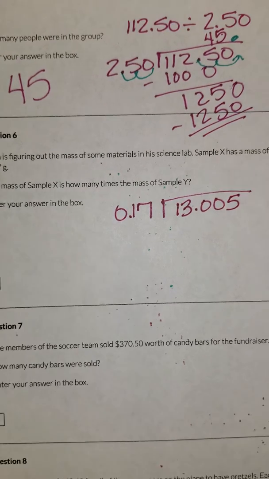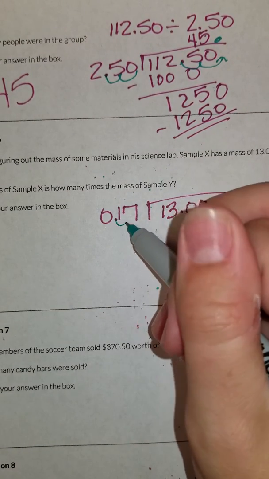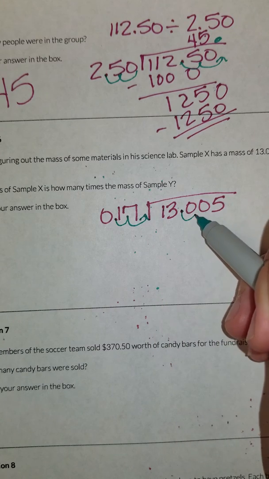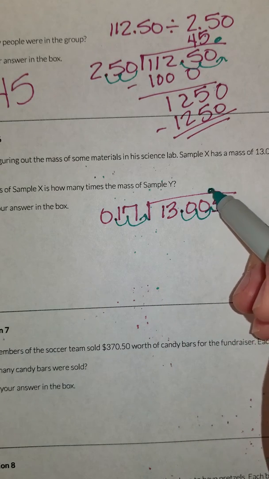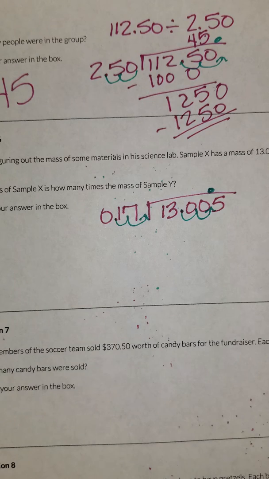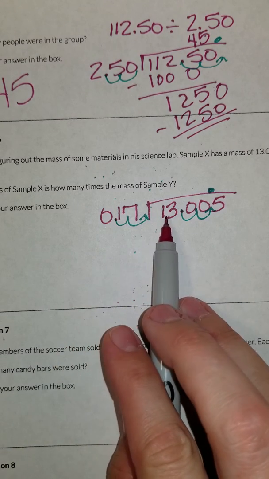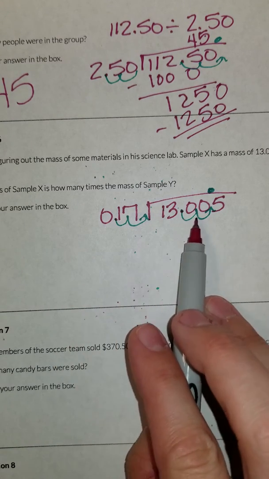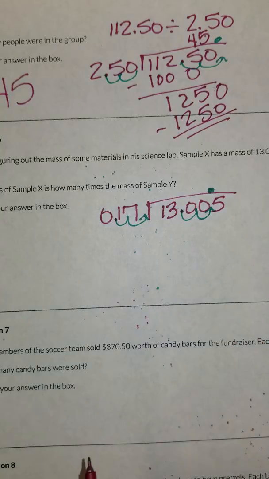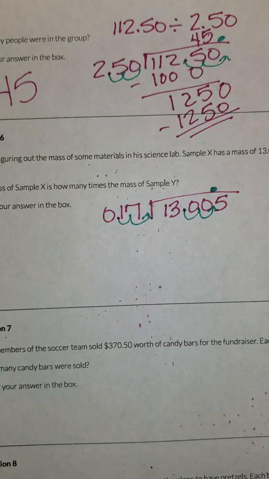So the first thing I need to do is move that decimal. 1, 2, 1, 2. Bring the decimal straight up. So 17 can't go into 13, but 17 can go into 130. Okay, so I'm going to come over to the side and I'm going to say, okay, let's try 6. 6 times 7 is 42. That'll give me 102. I think I can add it one more time.